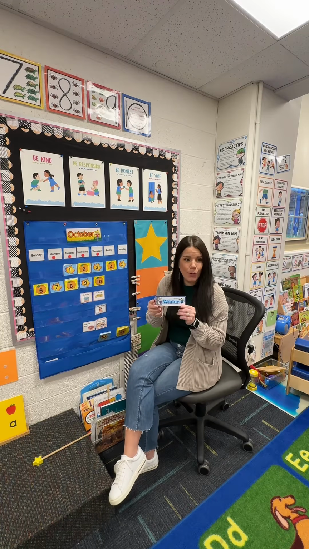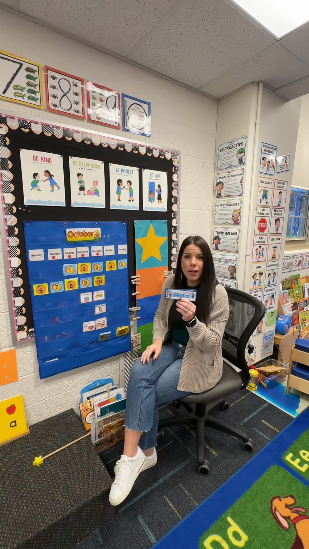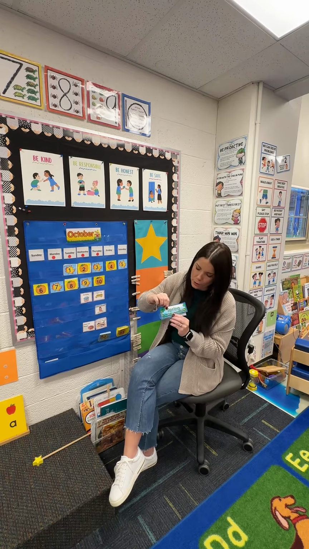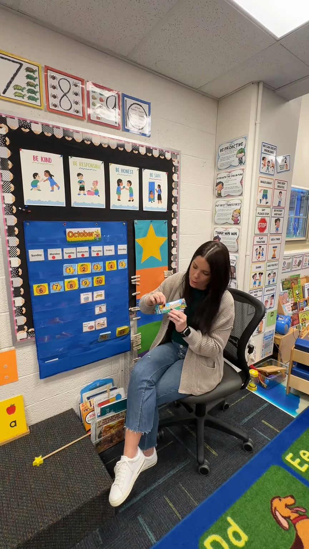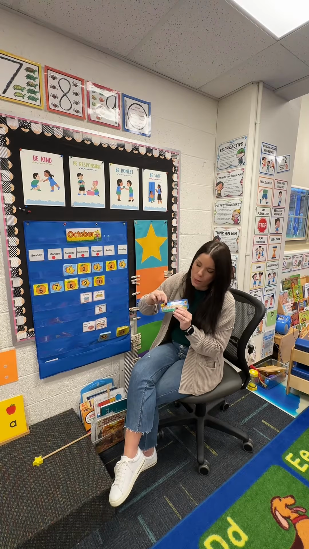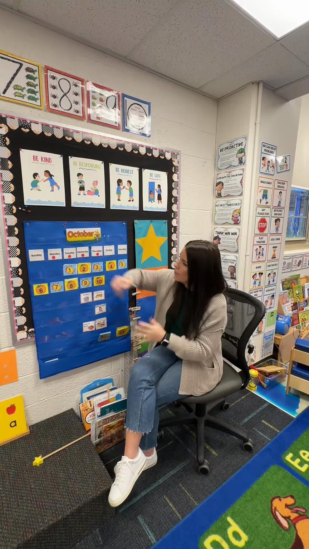4 seasons, name them all, name them all. Winter, spring, summer, fall. Winter, spring, summer, fall. Name them all, name them all.